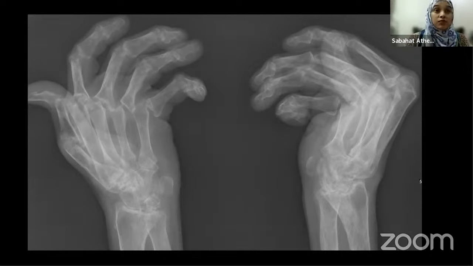Arthritis mutilans can also be seen in psoriatic arthritis, but here we can see that this patient has diffuse osteopenia. He has erosions all over the place. He has diffuse joint space narrowing; the radiocarpal joint, the intercarpal joint, the metacarpophalangeal joints, and the proximal interphalangeal joints are involved. And we can see the amount of subluxation at the metacarpophalangeal joints, with ulnar deviation. Okay, and you can see the flexion deformities as well.